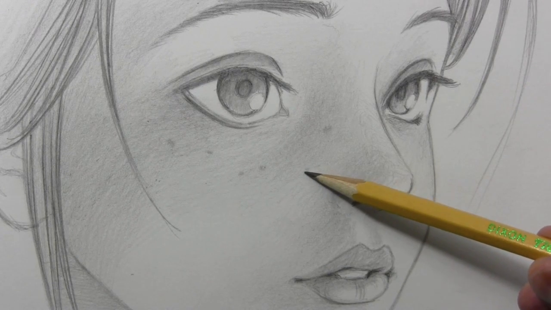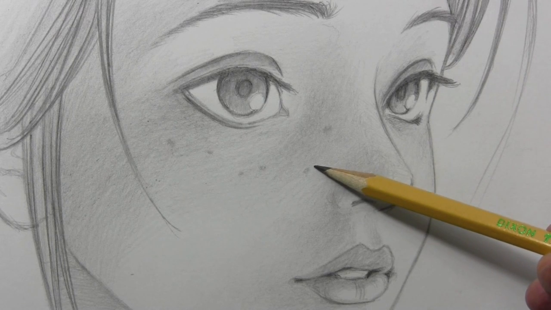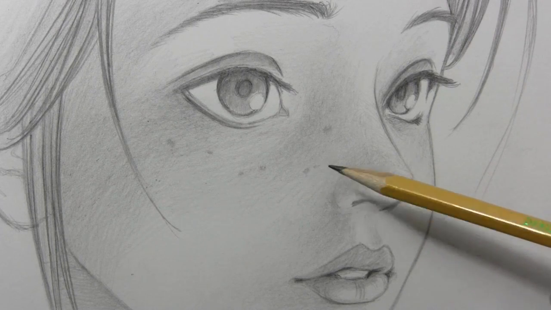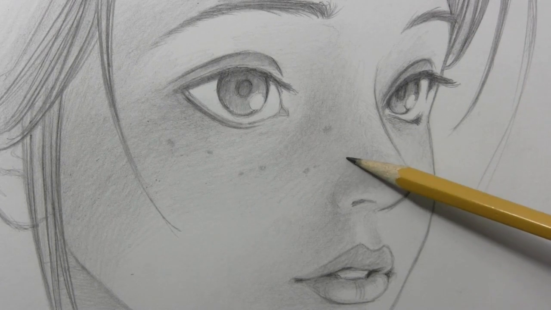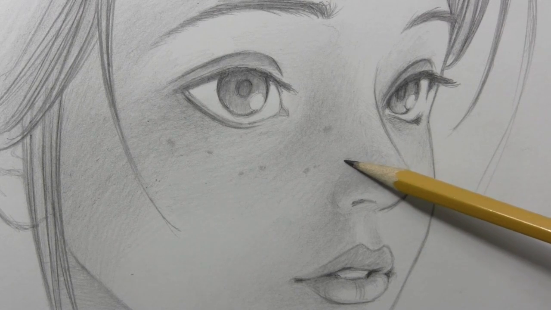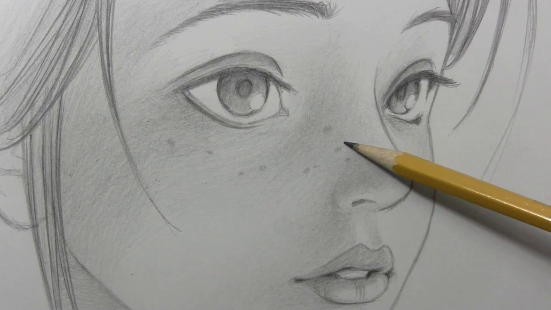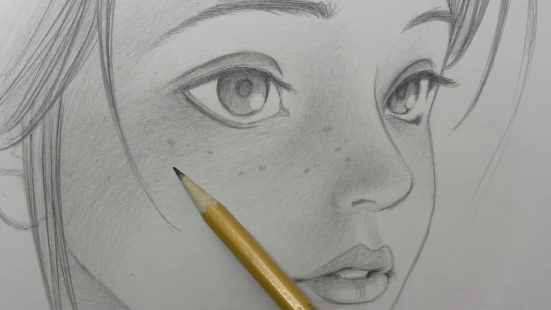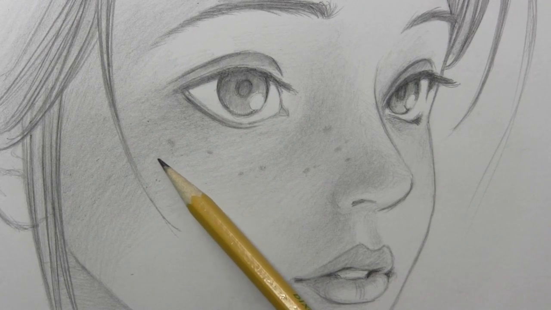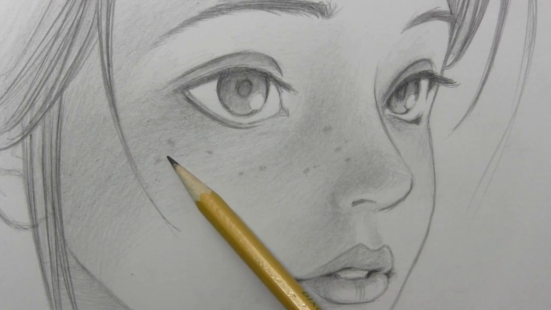We sort of imagine freckles as dots. At least I always did. But as I looked closer, again, at photographs, I began to see that they're not precisely circular. Some of them are maybe a little more splotchy. That doesn't seem like a very nice way of putting it. Irregular in shape.